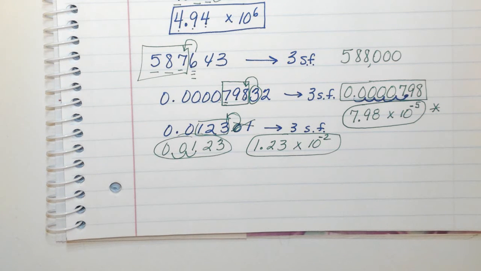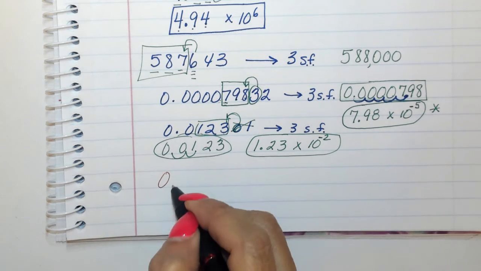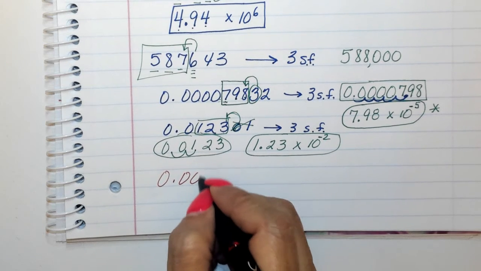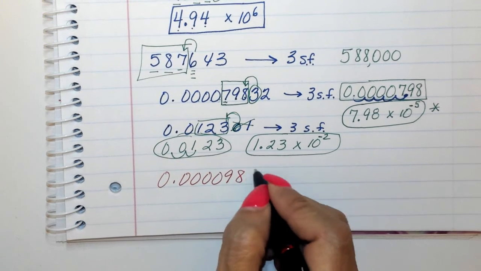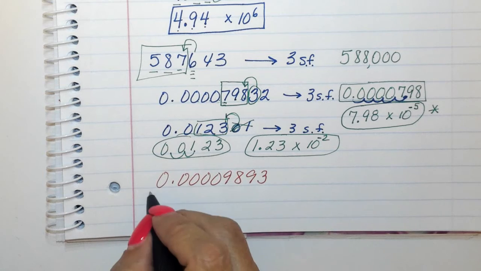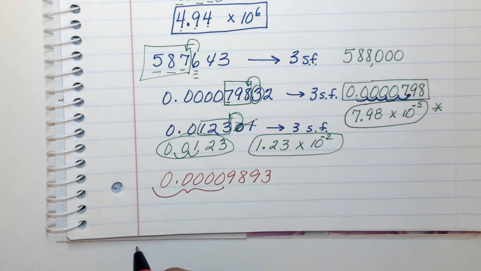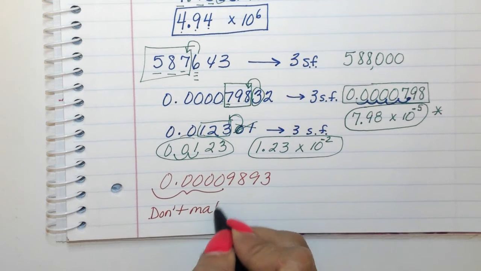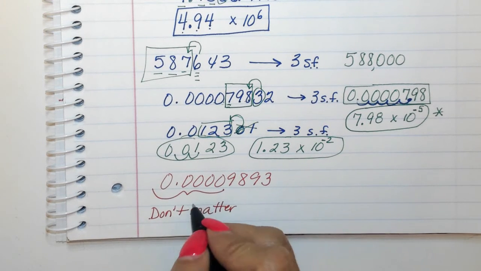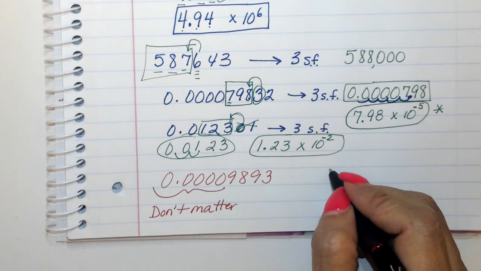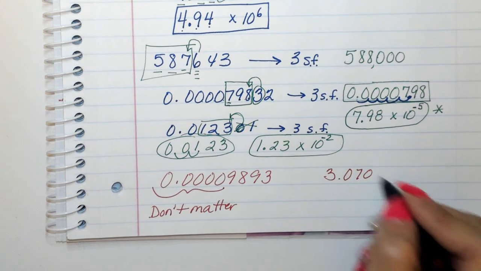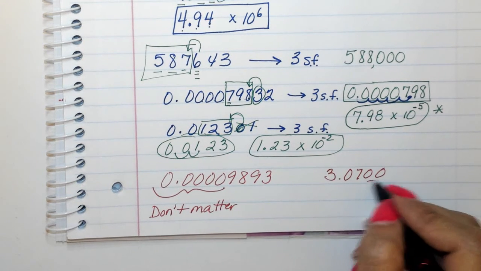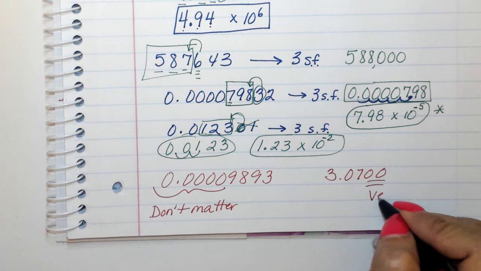All right, so let me kind of sum this up. The number 0.00009893, the zeros here, they don't matter. You don't use those in your significant figures. However, if you had 3.0700, the zeros on the end here are very important.